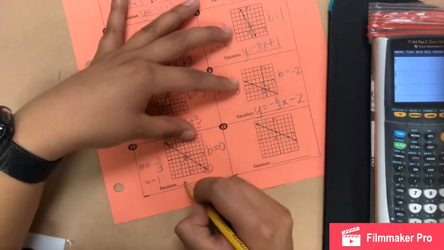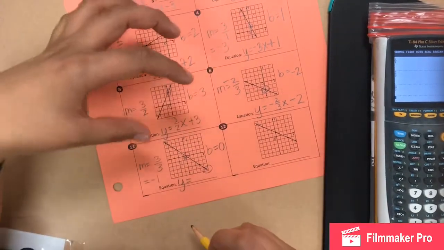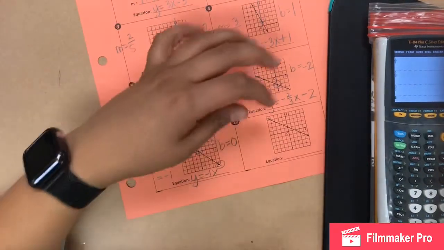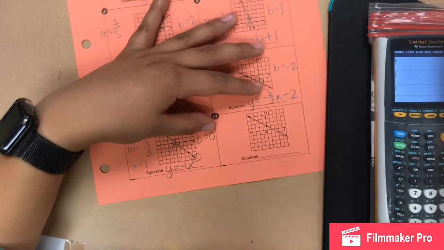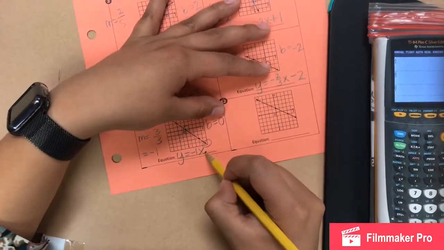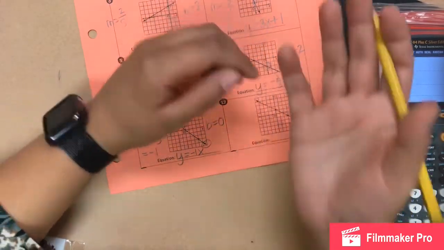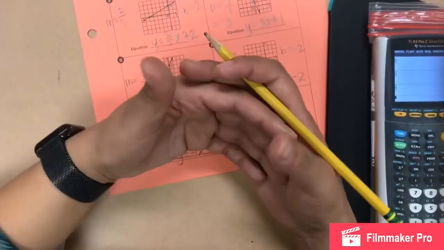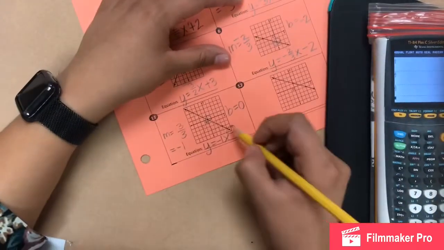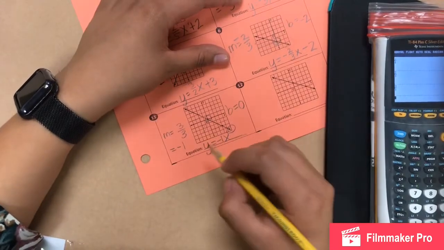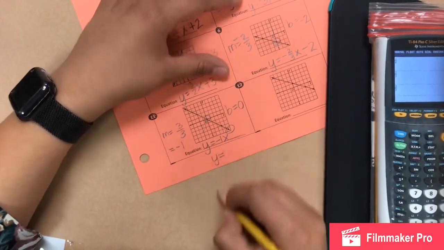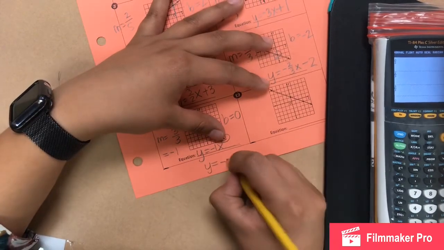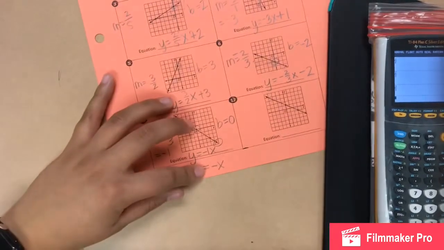How I write this is y equals the slope, negative 1x. And since the y-intercept is 0, they will not put 0. They will just leave this part blank because it won't make a difference to do plus 0 or minus 0. It's just 0, so it's not going to be there. You could see it written like this, but more than likely, we've talked about this before, they will not put a 1. They'll just put y equals negative x. So be prepared for that.